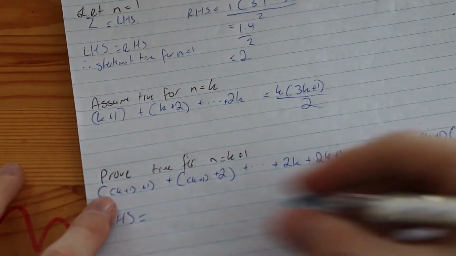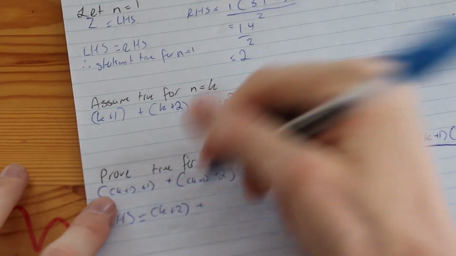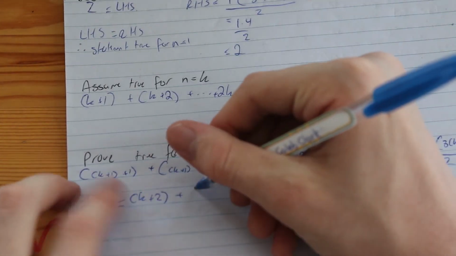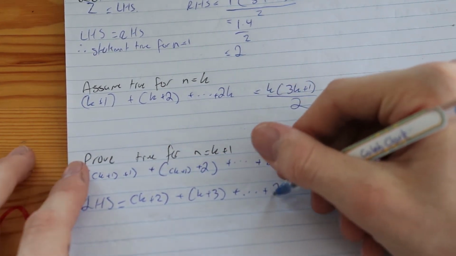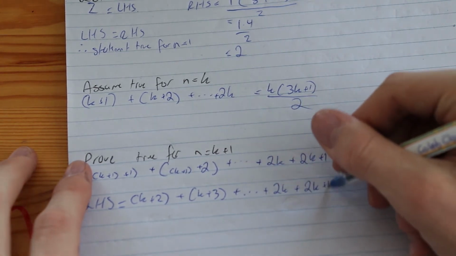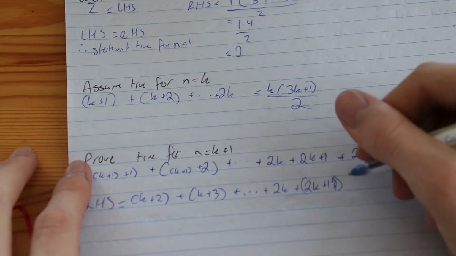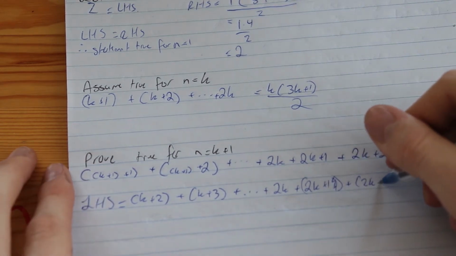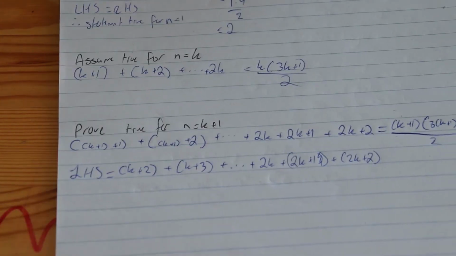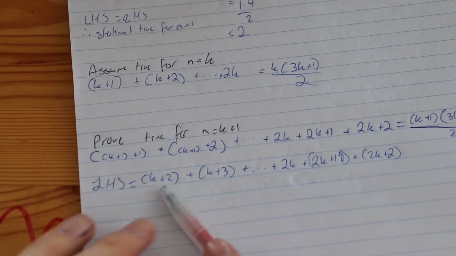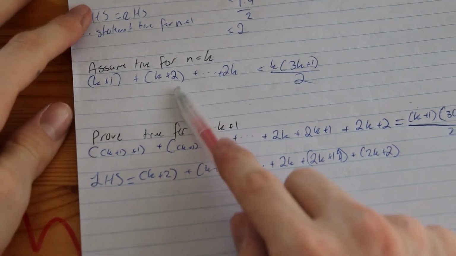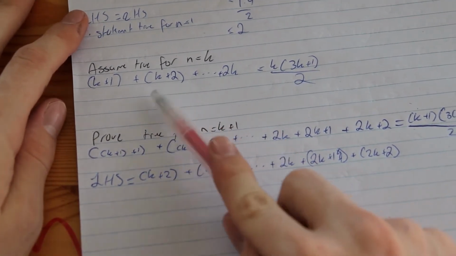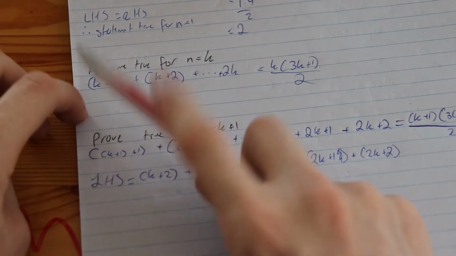Left-hand side, k plus 1 plus 1 is k plus 2. k plus 1 plus 2 is k plus 3. Plus dot dot dot, going up in increments of 1, 2k, plus 2k plus 1, oopsies, let's put a bracket there just for fun, plus 2k plus 2. We might see something interesting that's starting to happen here. All these terms, k plus 2 plus the increments up by 1 up to 2k, are exactly contained here in our left-hand side for what we assumed is true. The only problem is that we have this pesky k plus 1.